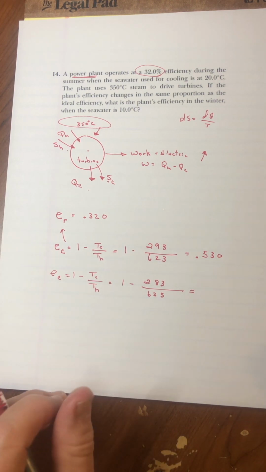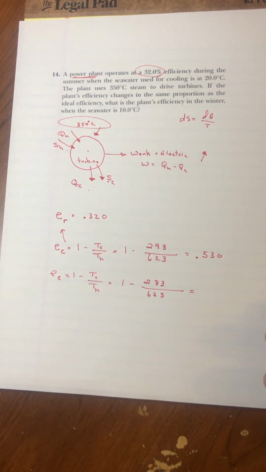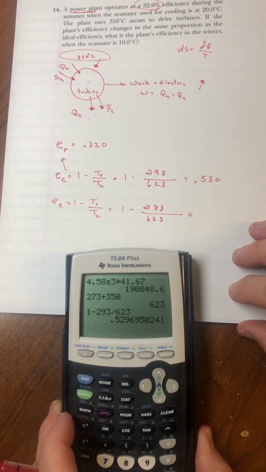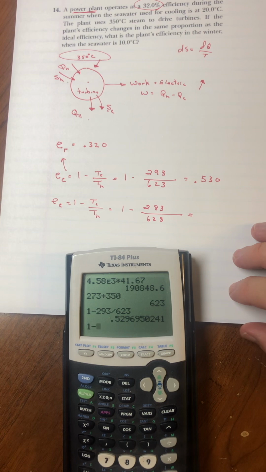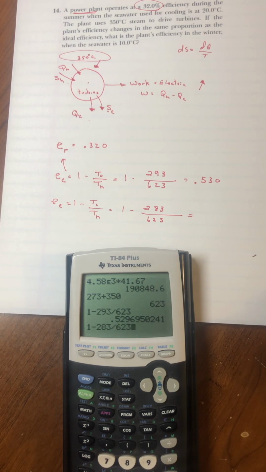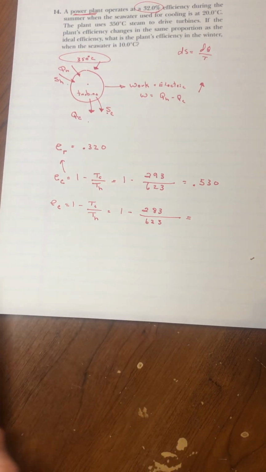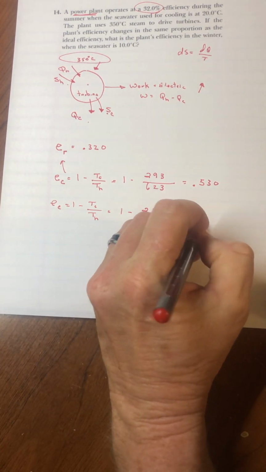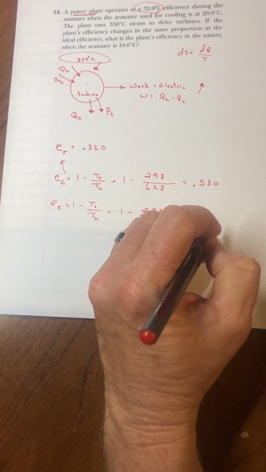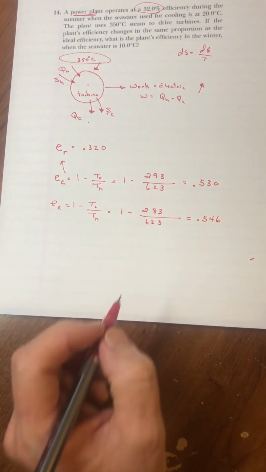So anyways, we'll leave the upper limit the same here and say, all right, in wintertime, maybe we could shoot for a little higher efficiency. Not too much better, but it does get better. It gets to 0.546.